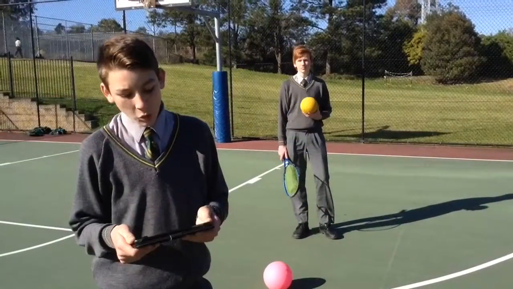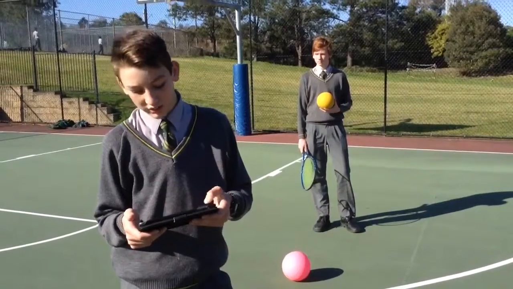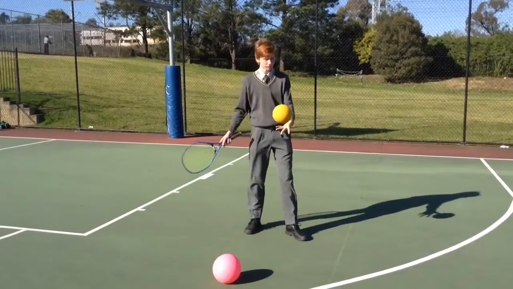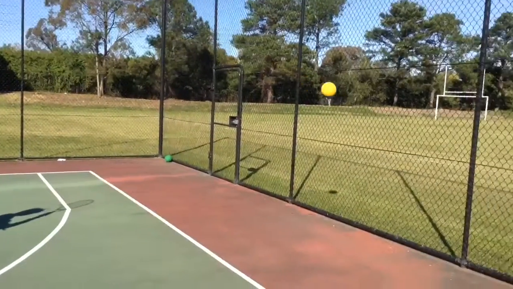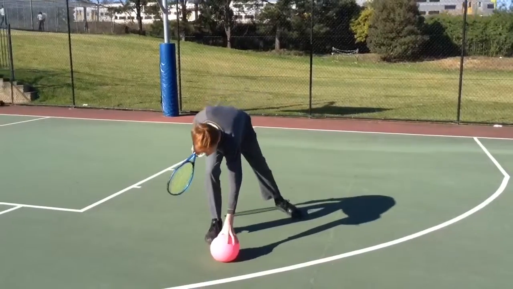The acceleration of an object is dependent upon the net force acting upon the object and the mass of the object. Here you can see that the lighter ball goes a lot further and a lot quicker than the heavier ball when acted upon by a similar net force.